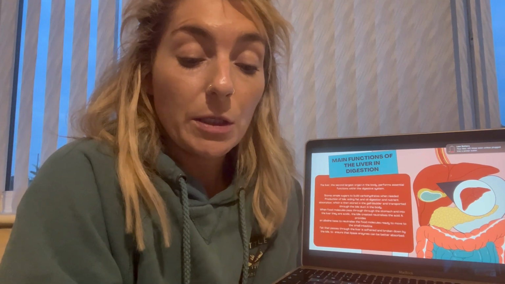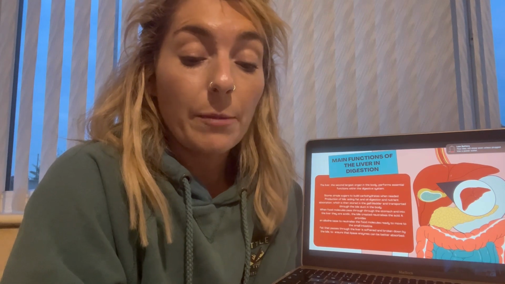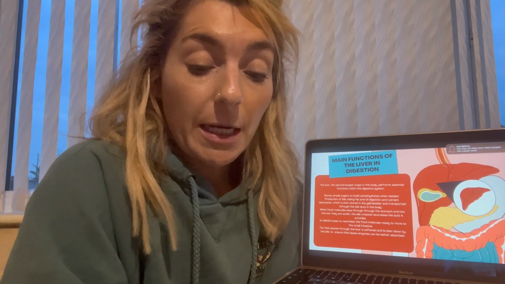When the food passes through the stomach, it is acidic, so the bile that the liver makes neutralises that so it doesn't harm the body. And it neutralises it so the enzymes can work faster, as I spoke about earlier, and that is then moved to the small intestine. Fat that passes through the liver is softened and broken down by the bile to ensure the lipase enzymes can be better absorbed.